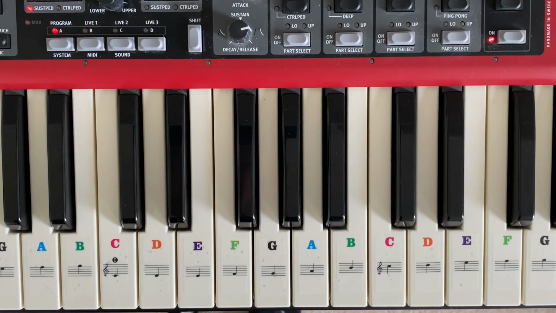As long as I'm using E, G, and B, that's my E minor chord.